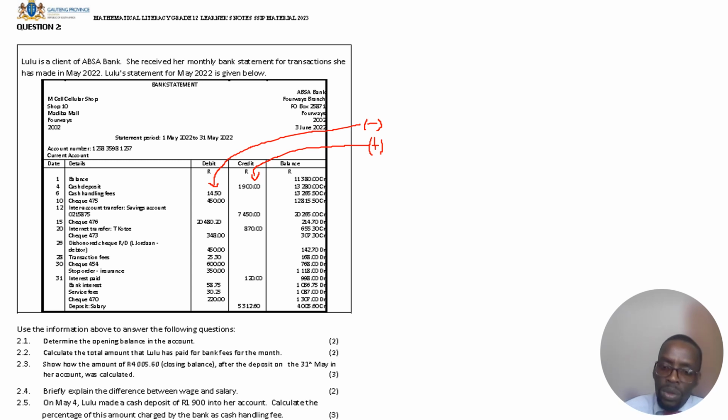You can follow through all these transactions and you'll find that this is how they got the next value. It's important for learners to practice this so that you can know how they arrived at that particular bank balance that you now have. Otherwise, you are not going to understand how much you have in your bank account. So you must be able to calculate this so that you can understand how much is in your bank account. Okay, right.